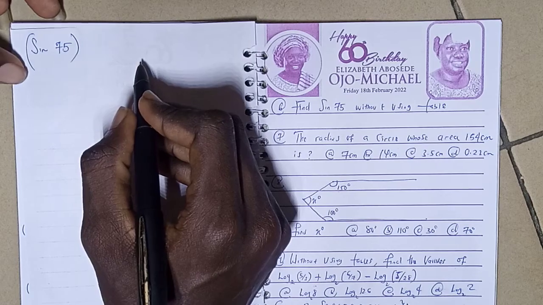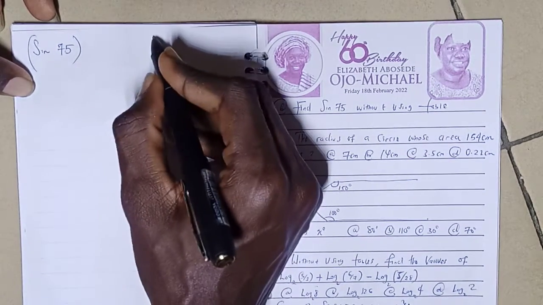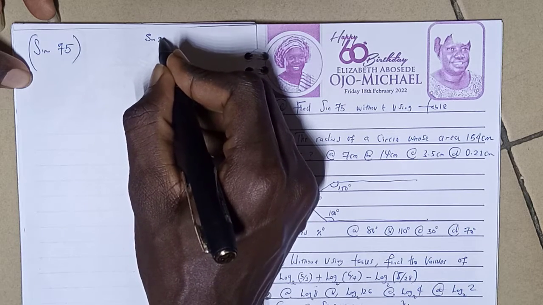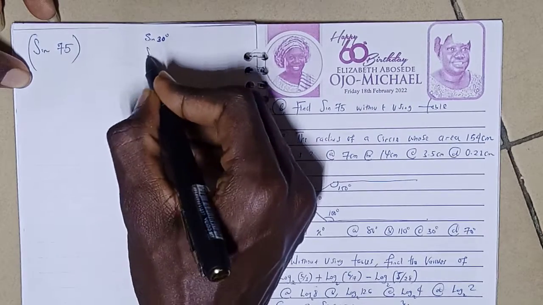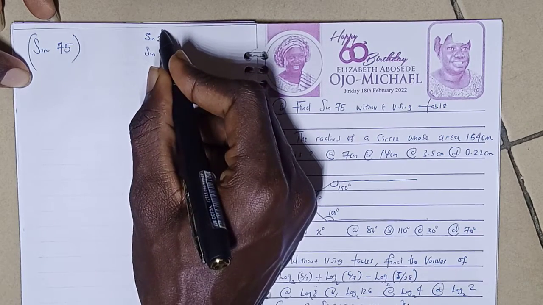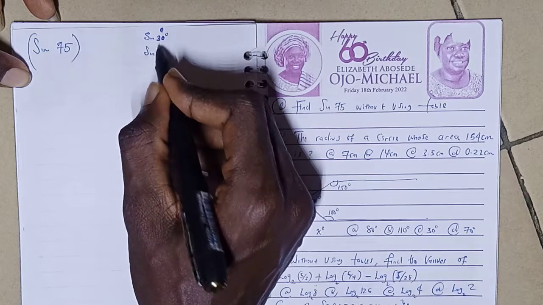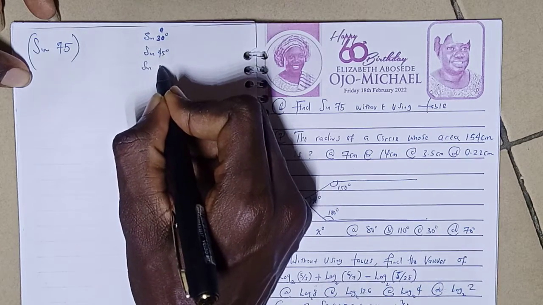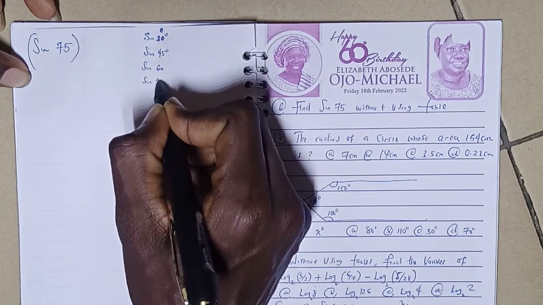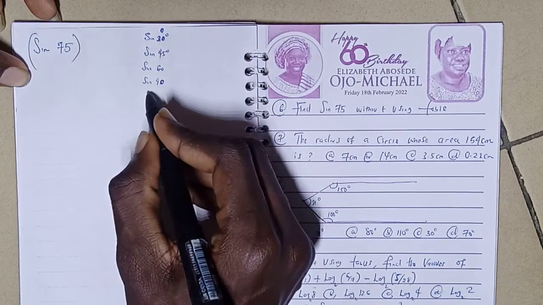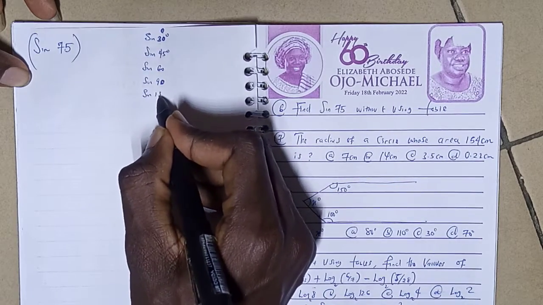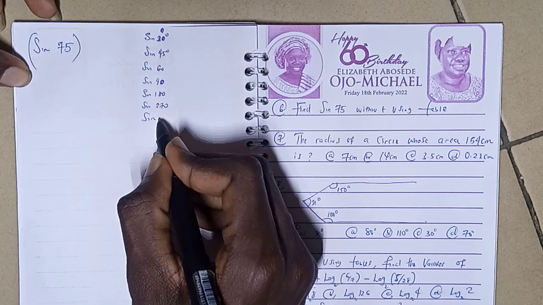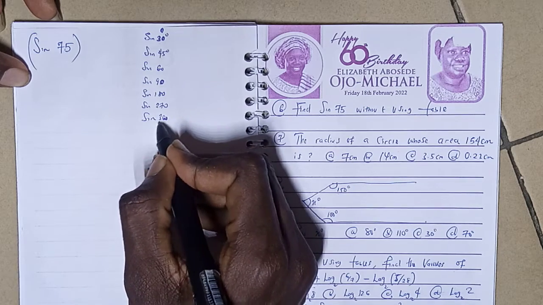But first you have to understand what we call special angles. What are special angles? Special angles are 0 degrees, then starting from 0 we have 30, 45, 60, and 90. These are all special angles. We also have 180, 270, 360, and more of them like that.